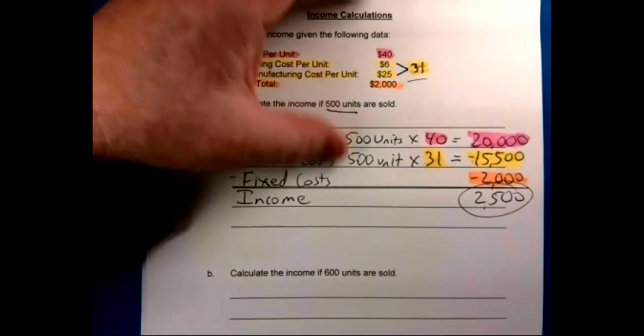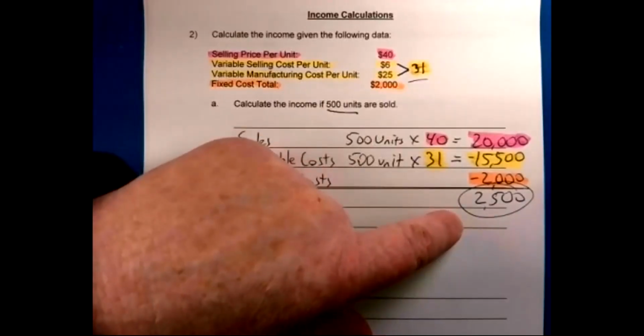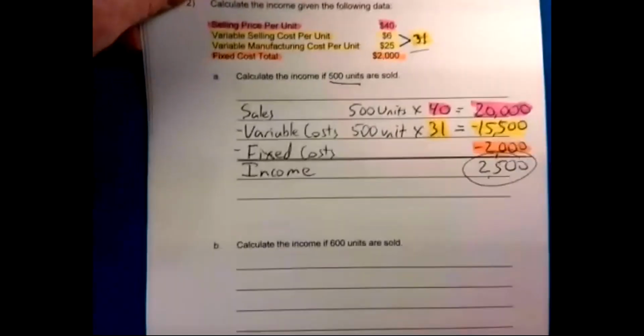So if we sold 500 units, that would be our income. Again, you can't do this with the old income statement.